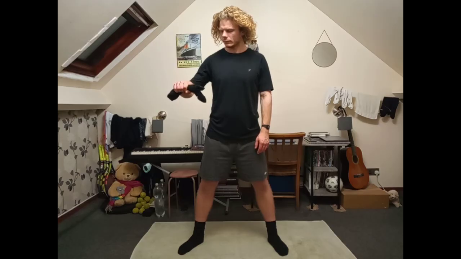And now hold from the top, press, and back and down. And on the other side, press, and now just press in roller position.